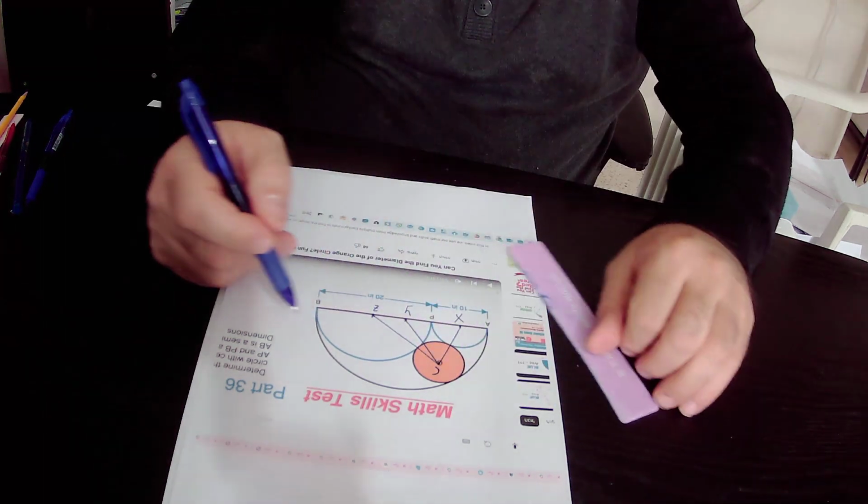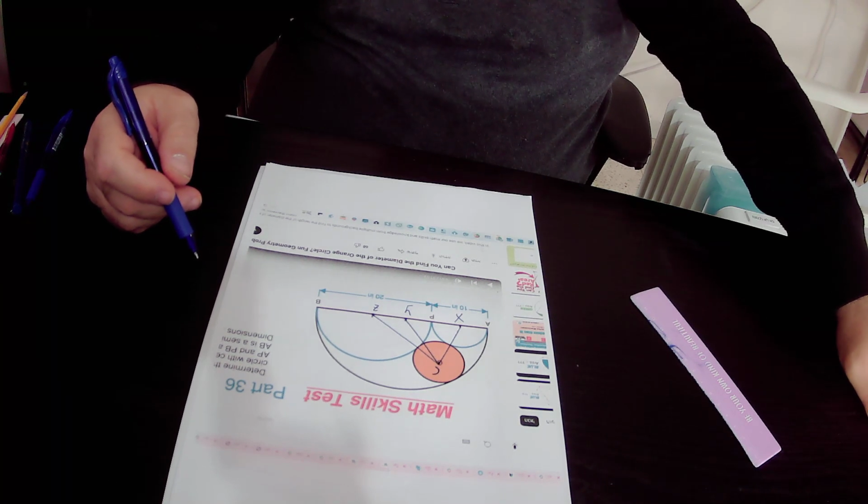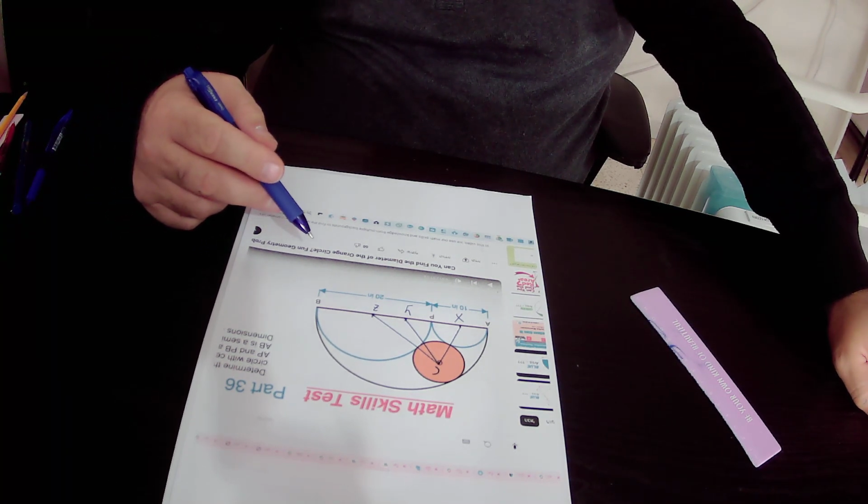We will find out the length of the line segments that we created here.